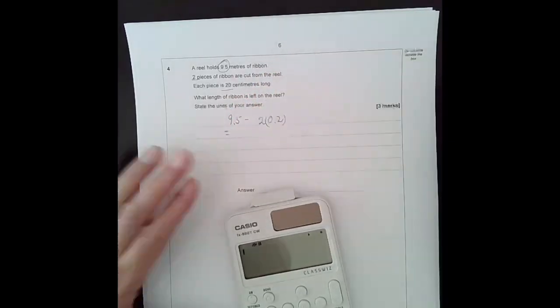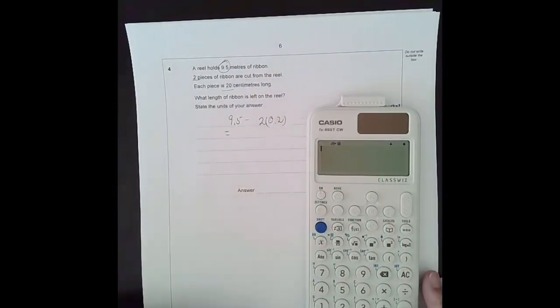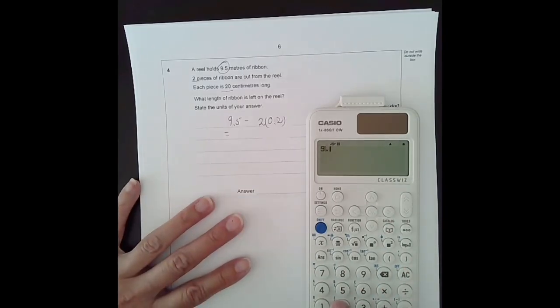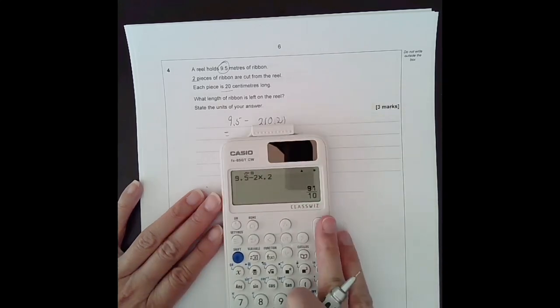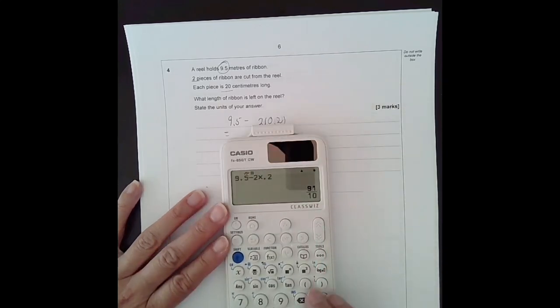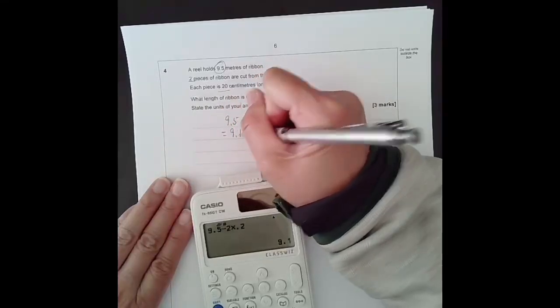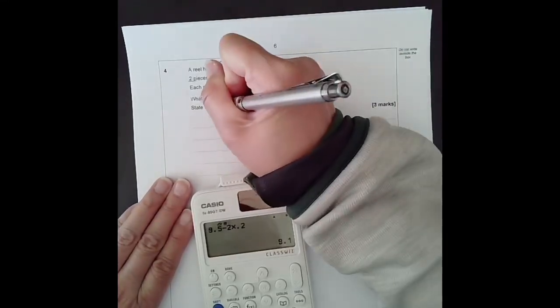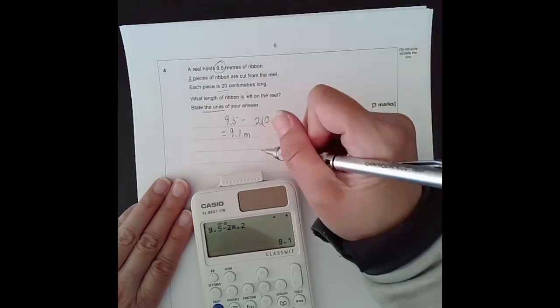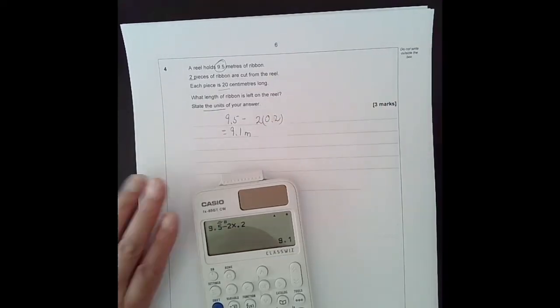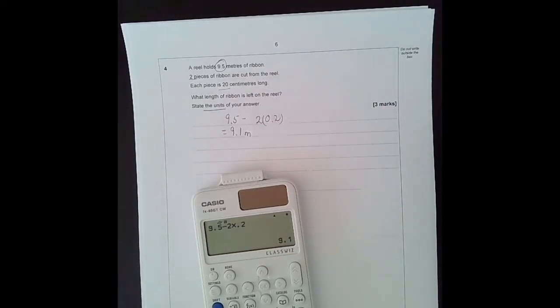All right, I can do it mentally, but no harm to use the calculator. So now I get 91 over 10 in decimal. Getting used to the calculator now. So now I have 9.1 meters, because the question asks you to state the unit. Without the unit, you lose 1 mark. And that is how we get another 3 points in hand.